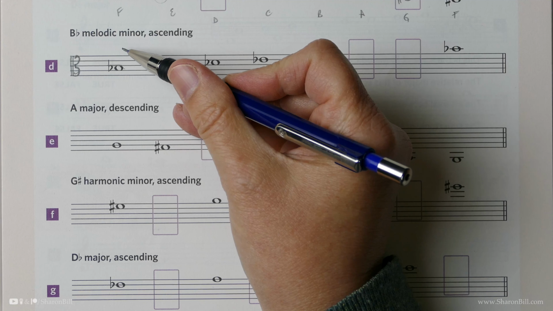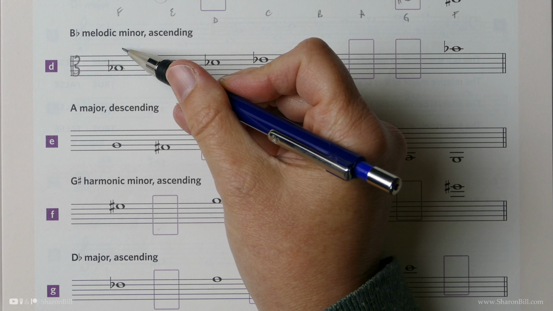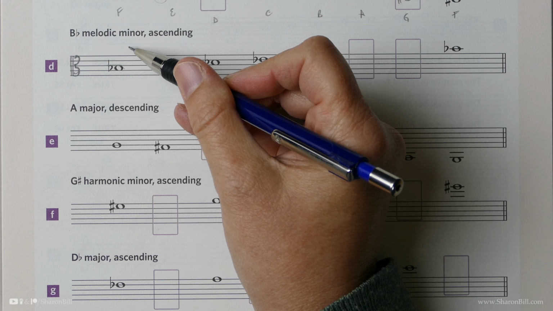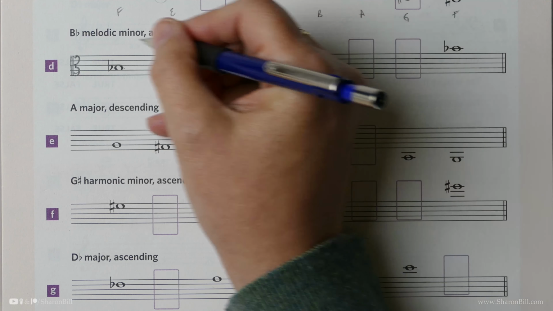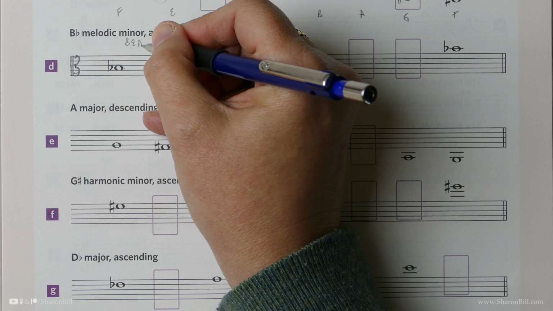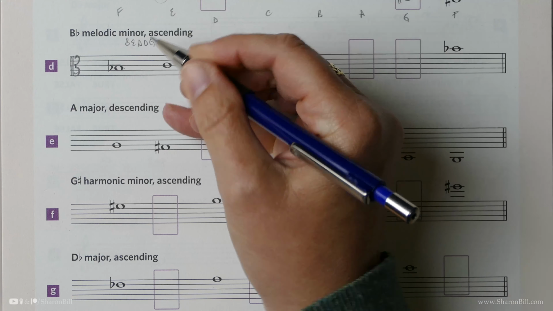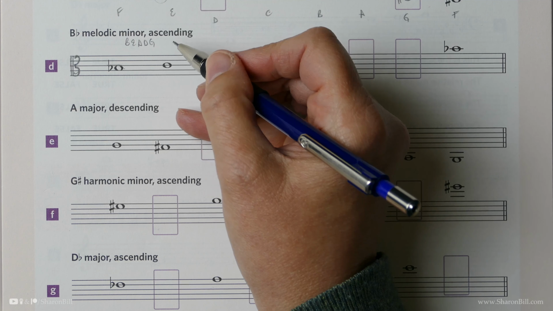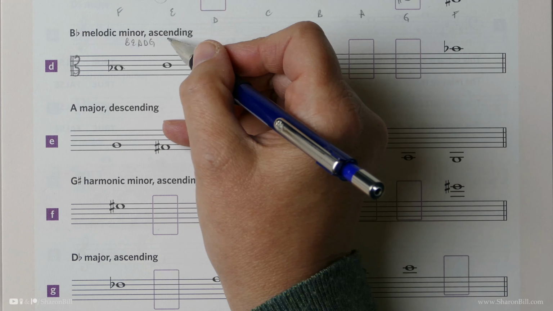And then B flat minor is related to D flat major. These are our new keys for this grade. And we need to remember we've got B flats, E flats, A flats, D flats, G flats. So we're going to do that first and then we'll worry about the remaining part of this.